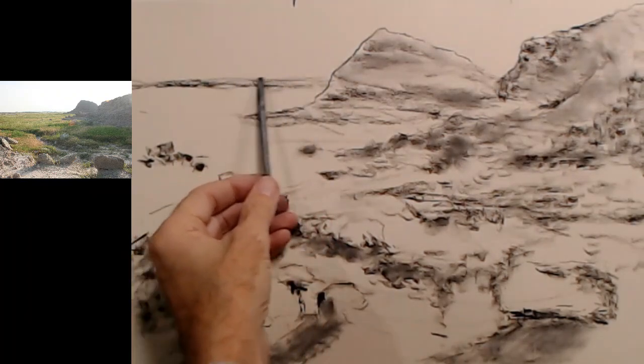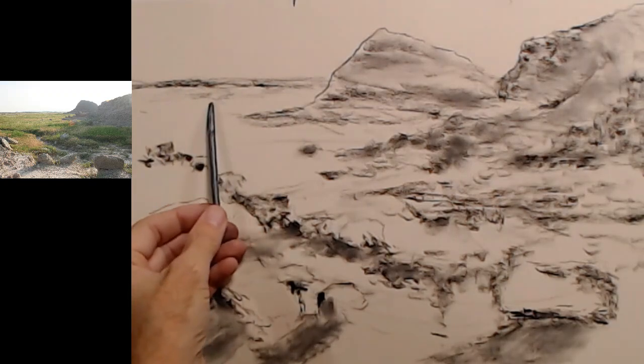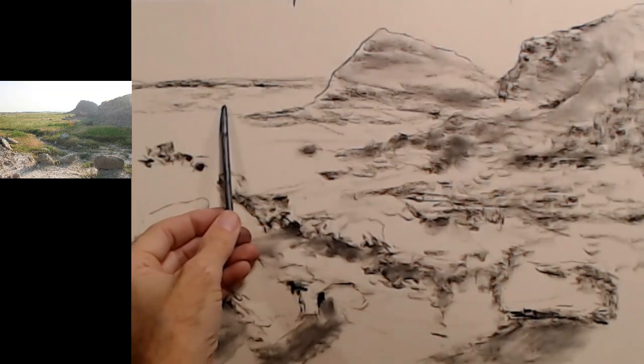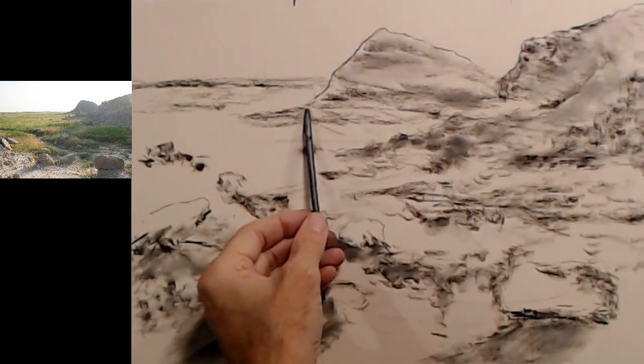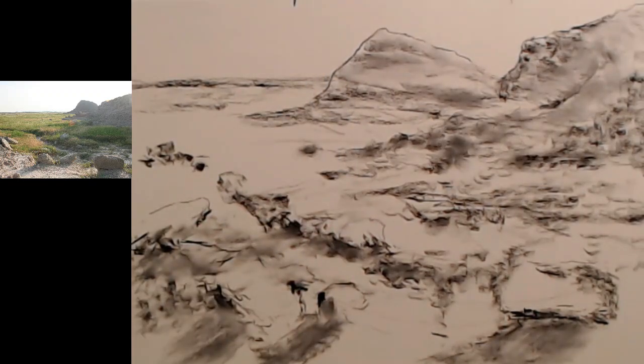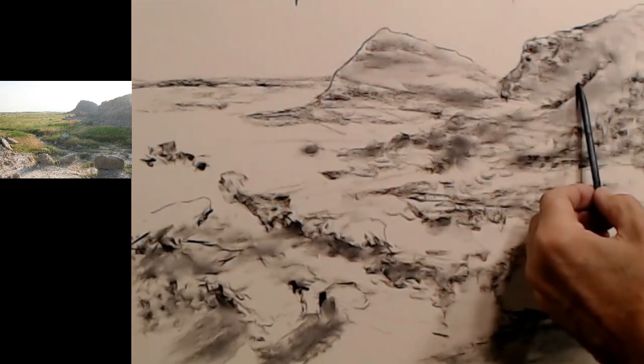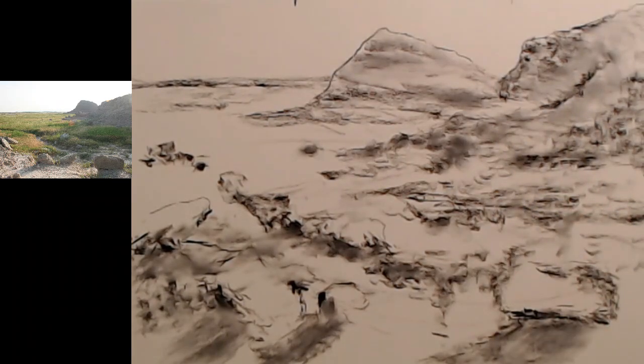Just adding in here the horizon. There are more buttes in the distance, so you could see they're vaguely a little darker blue buttes further out. More line drawing to reinforce some of the elements in the landscape.